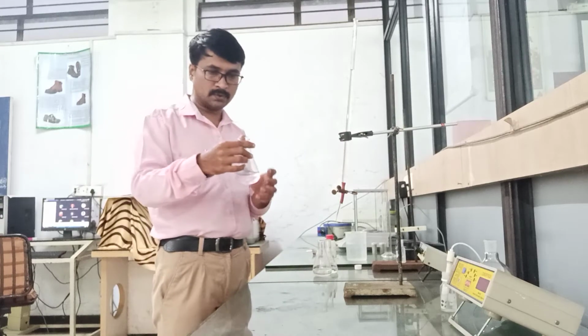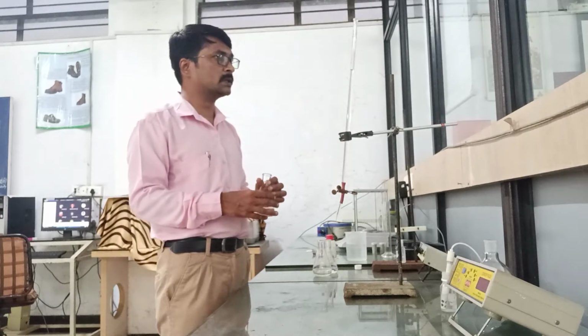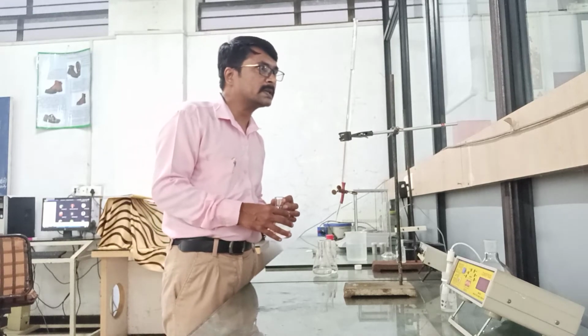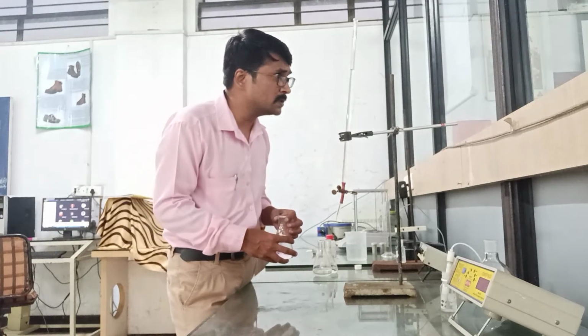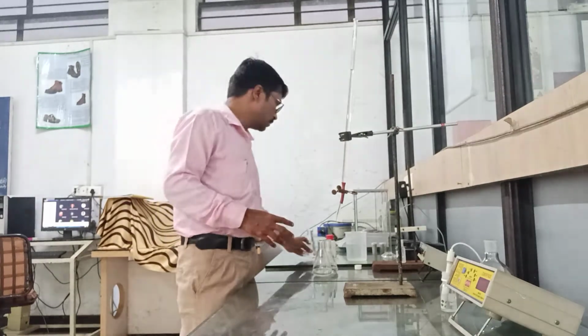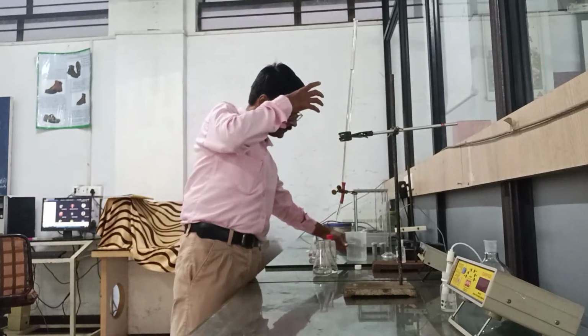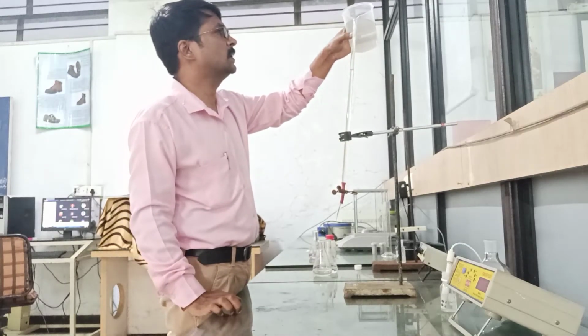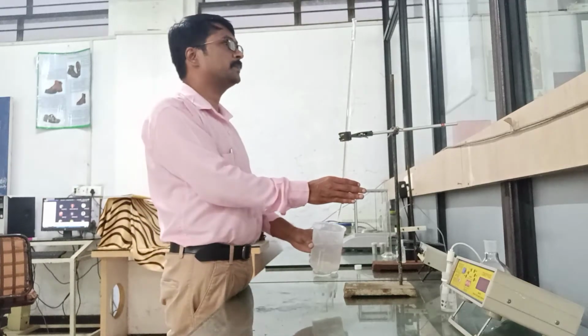So for confirmation of accuracy, we will continue with 3 other readings. So the first reading is 5.3 ml of Na2CO3. So for the next reading, I will refill the burette with sodium carbonate.